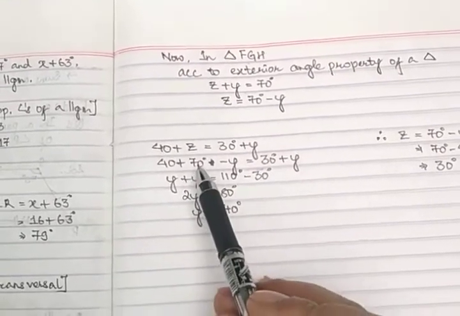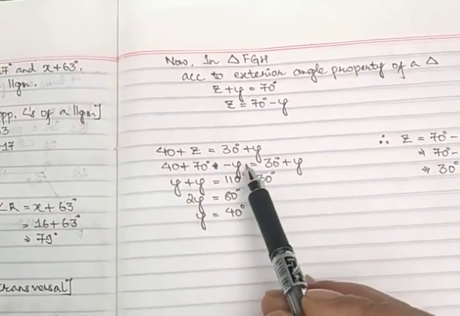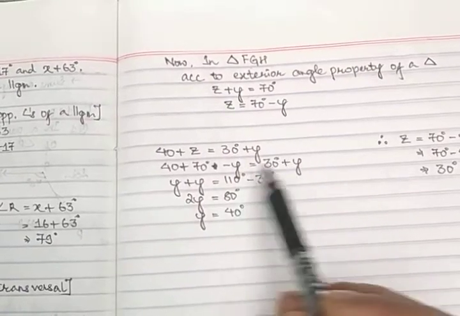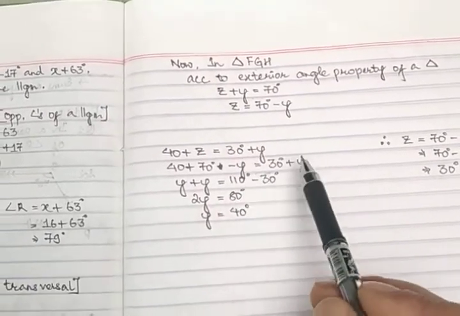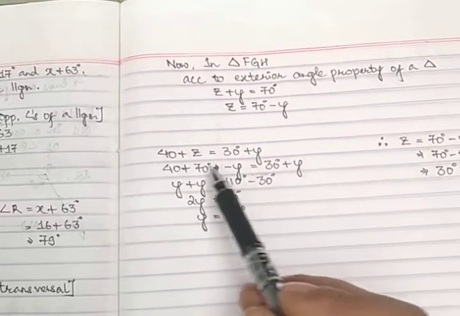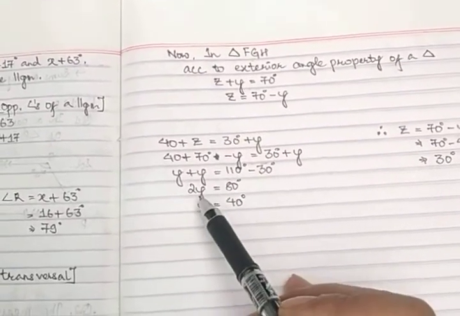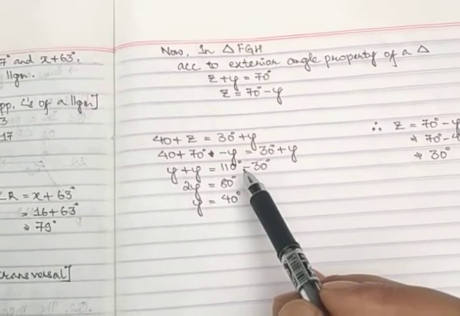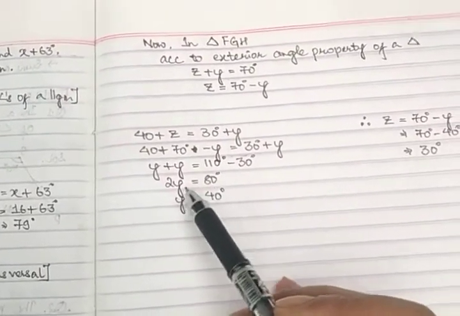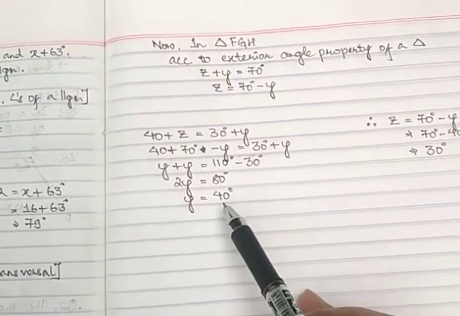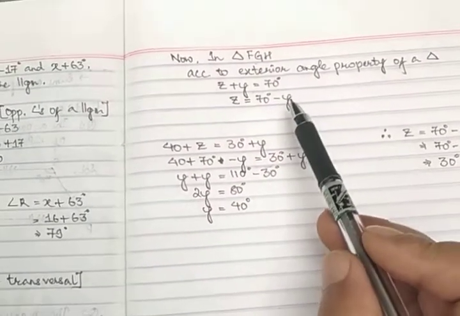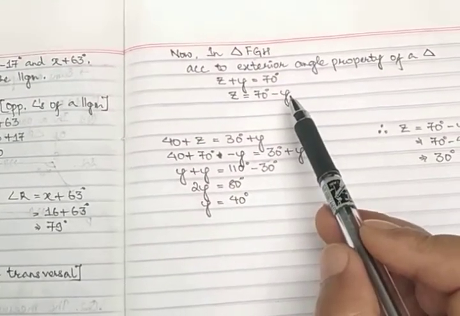Okay, now 70 plus 40 is 110 minus Y, it will equal 30 plus Y. You know the drill, isn't it? So I have taken Y to the other side, because plus Y plus Y. 70 plus 40 is 110, and 30 to the other side becomes minus. Y plus Y is 2Y, and 110 minus 30 is 80, so Y equals 40. Now we got the value of Y as 40, isn't it?